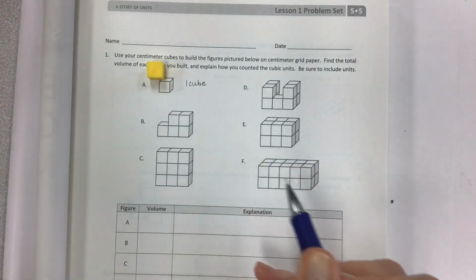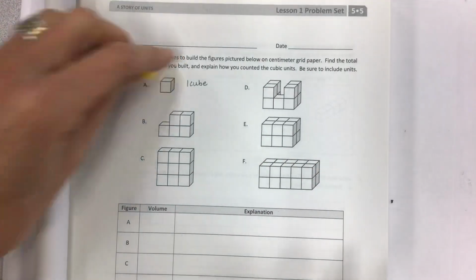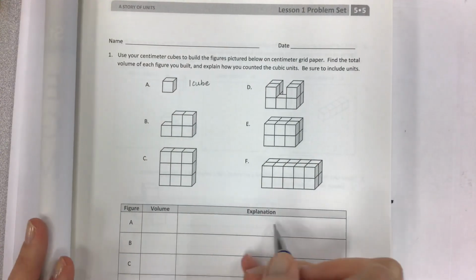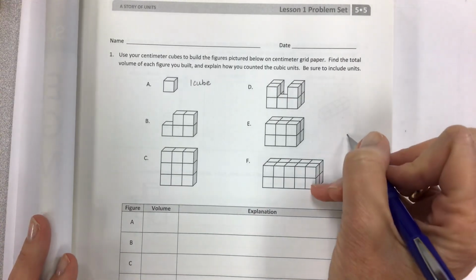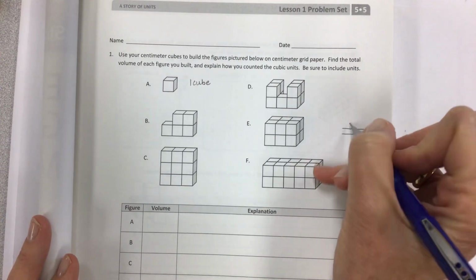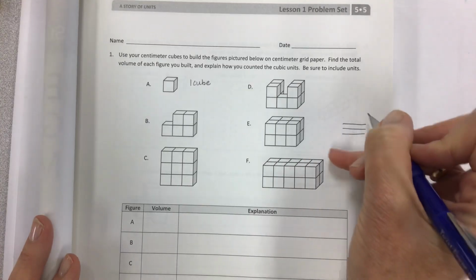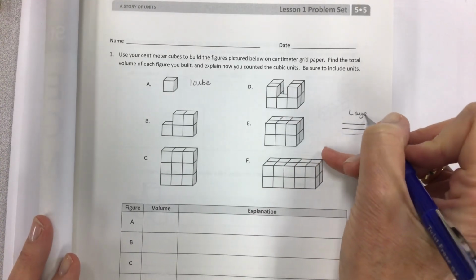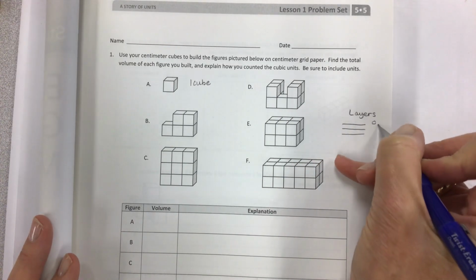Okay, and the final thing that you can use with your explanations is that I always think of things that are stacked up as layers, like layers of a cake.